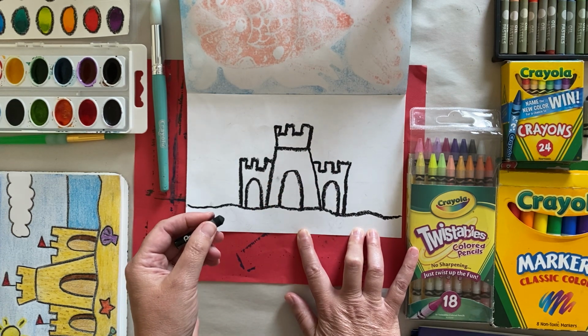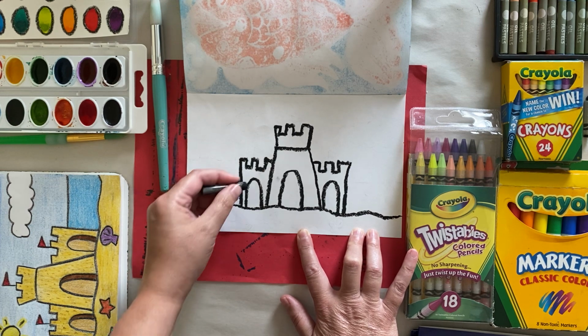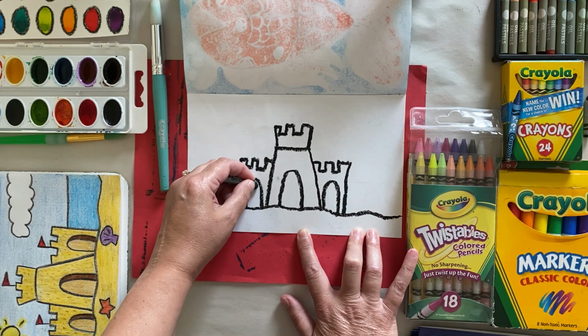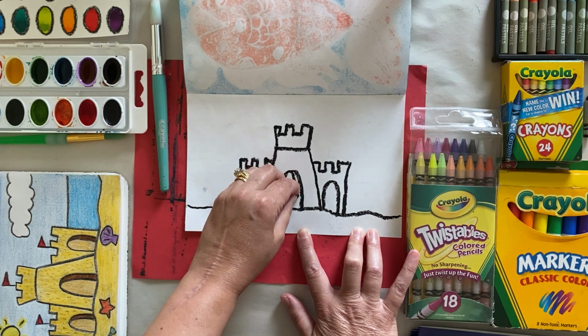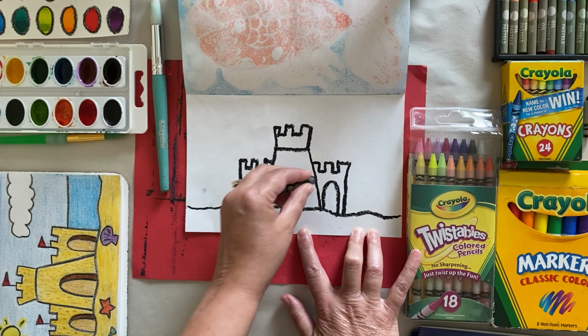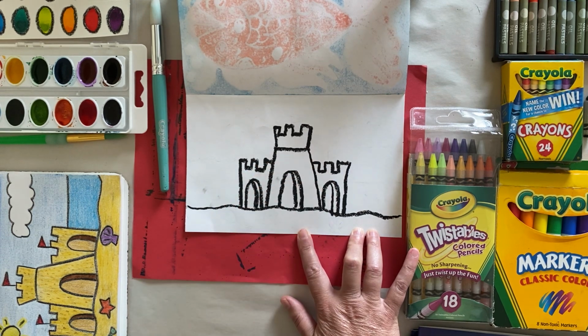Then I'm going to add a curved line, but only on one side of the door. Only on one side, I'm going to do a curved line. One side of the door, curved line. The same side on all 3 doors, so I'm going to the right. All right, and that's going to be where our shadow is going to go.